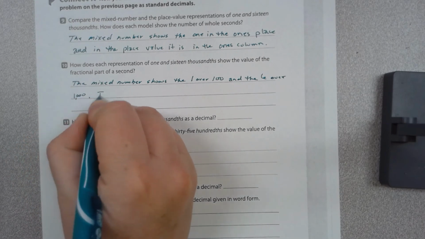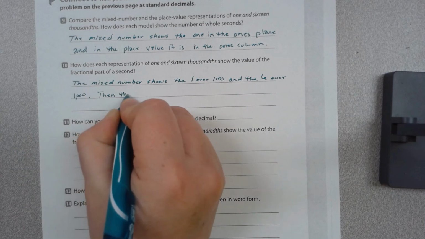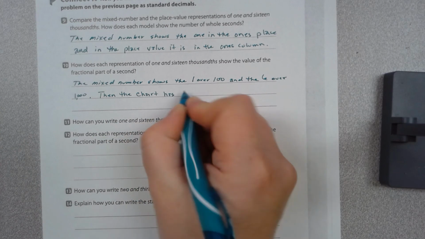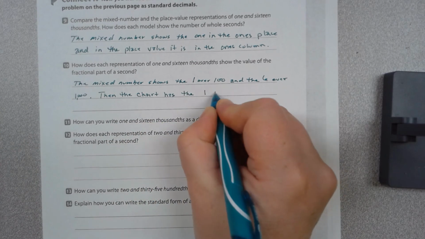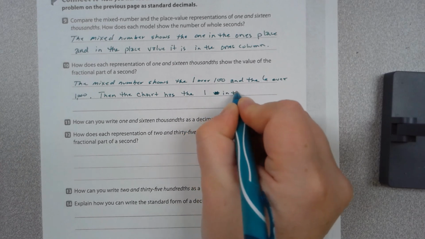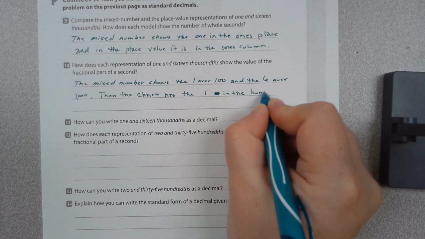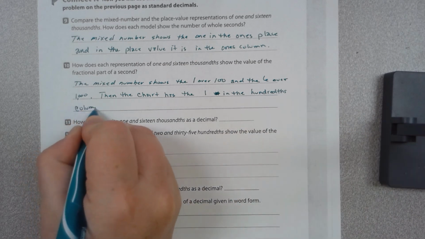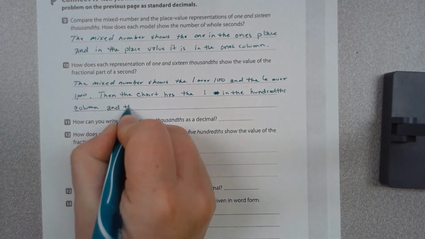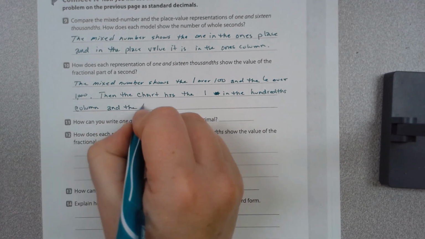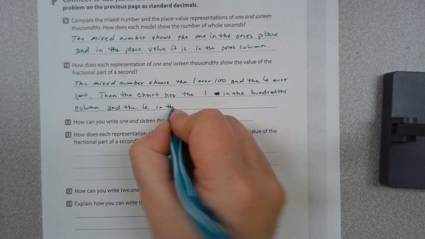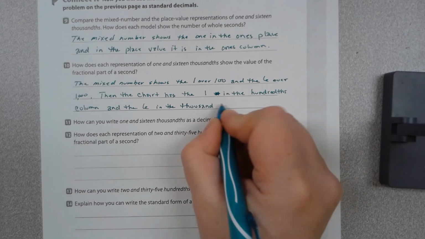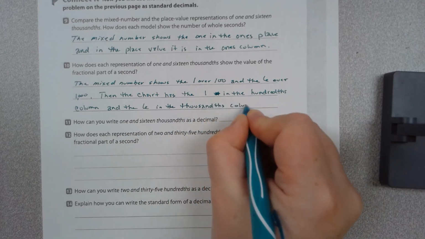Then the chart has the 1 in the hundredths column and the 6 in the thousandths column.